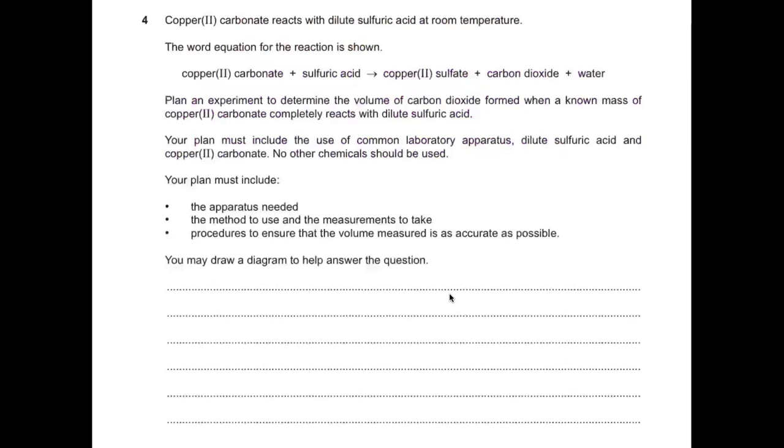Your plan must include the use of common laboratory apparatus, dilute sulfuric acid and copper(II) carbonate. No other chemicals should be used. Your plan must include the apparatus needed, the method to use, the measurements to take, and the procedures to ensure the volume measured is as accurate as possible. You may draw a diagram to answer the question.